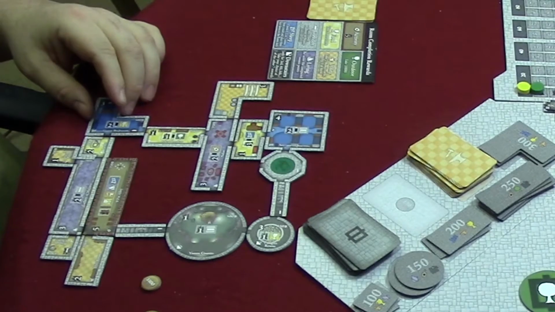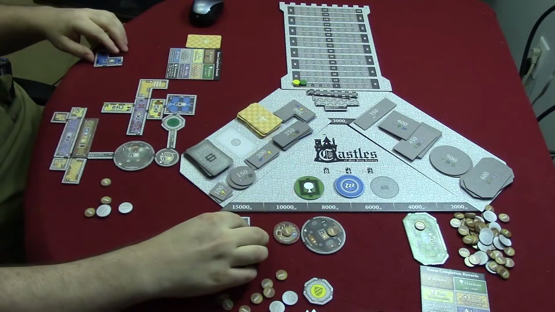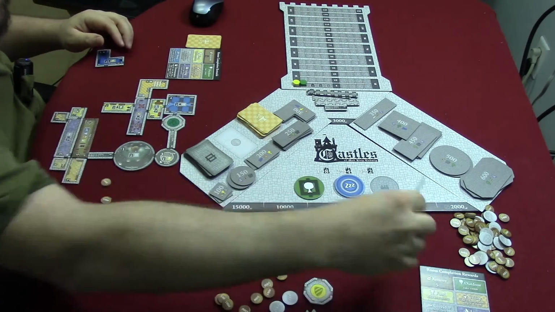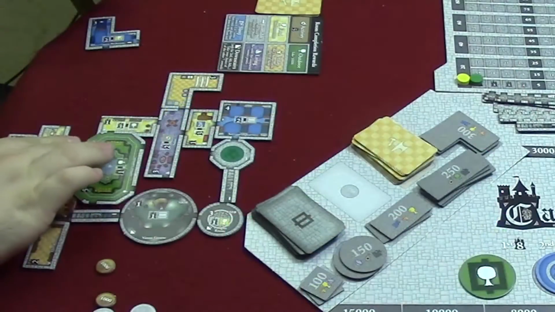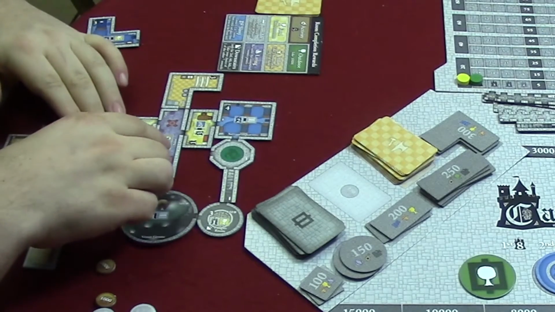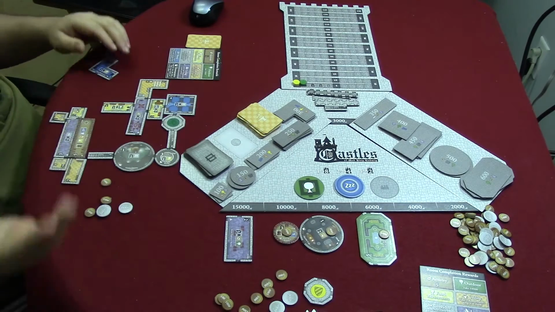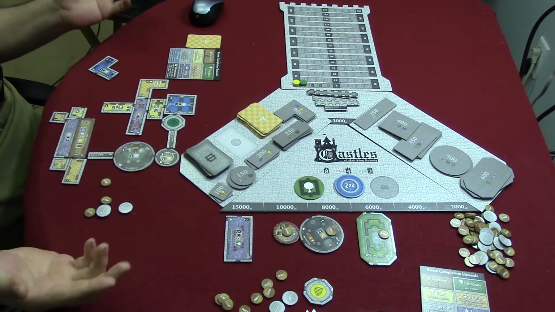Okay, now there are a few rules they have to abide by. The first rule is if a tile cannot legally fit in a space, meaning it overlaps another tile, then you cannot purchase that tile. You have to have somewhere in your castle where you could legally place that tile. Otherwise, you cannot purchase it.